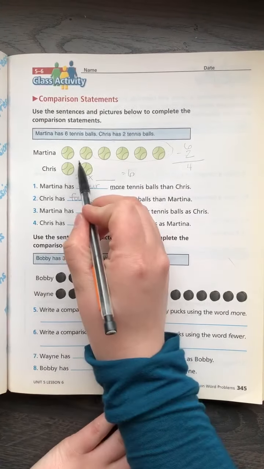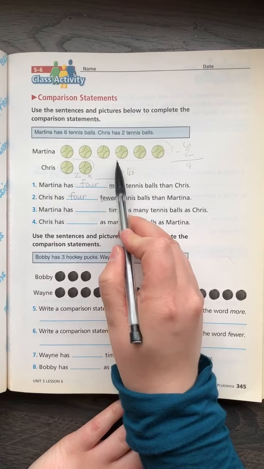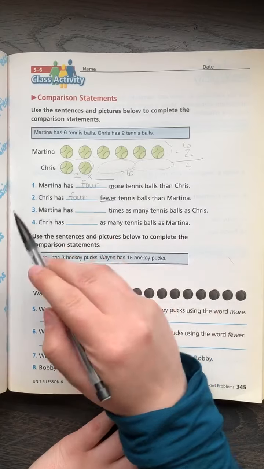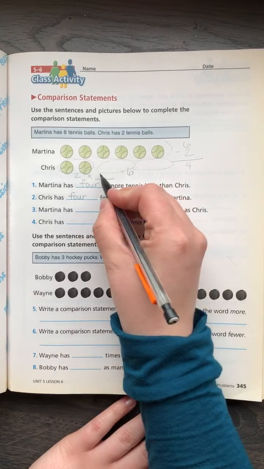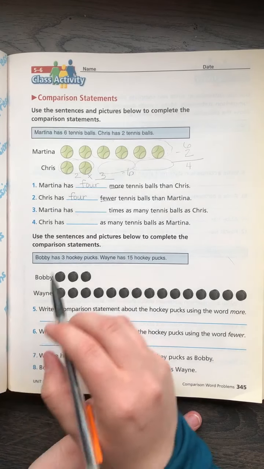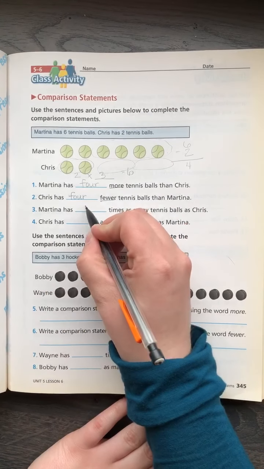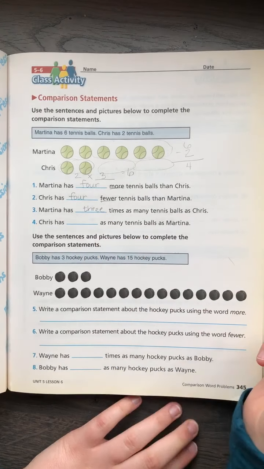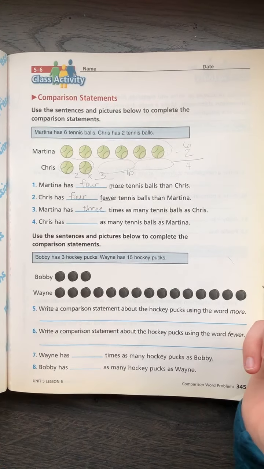What do you think? Because here's a group of 2. And we must need another group of 2 and another group of 2. So 2 times 3 equals 6. That means that Martina has 3 times as many tennis balls as Chris.